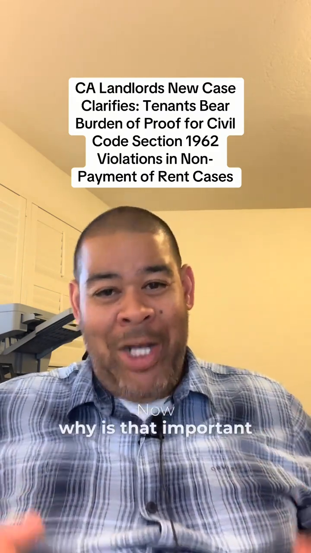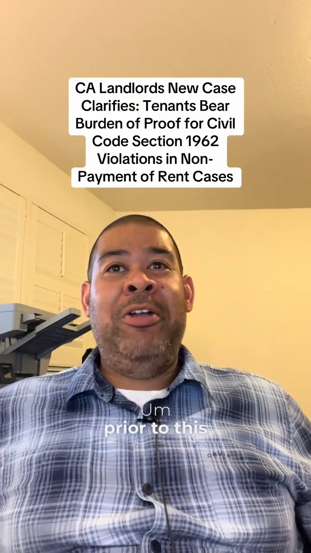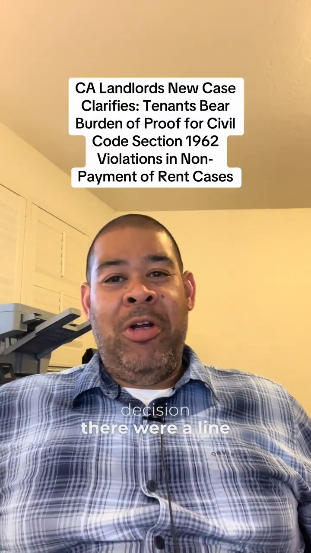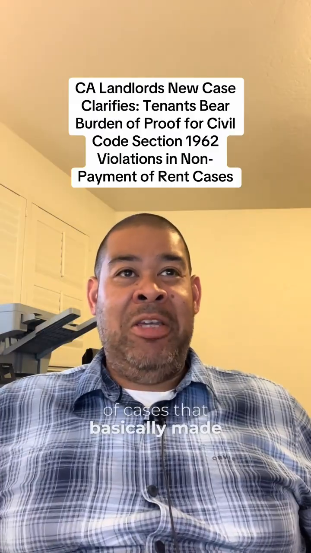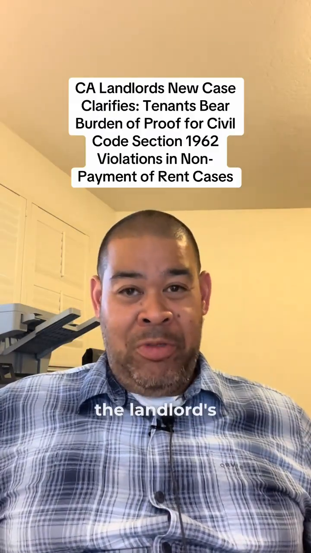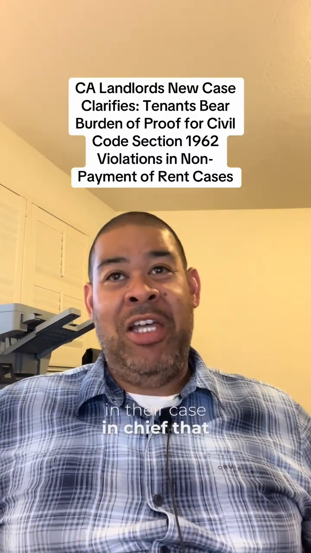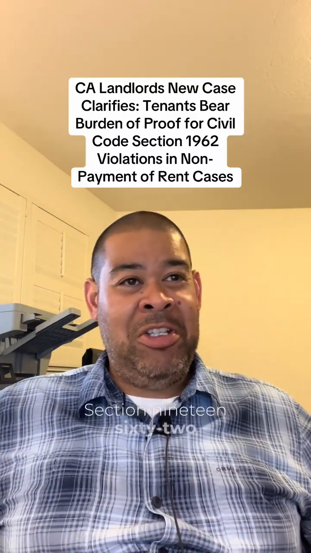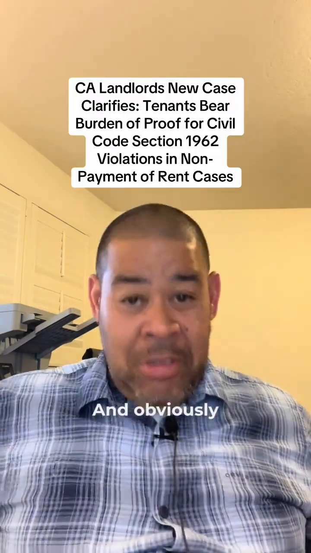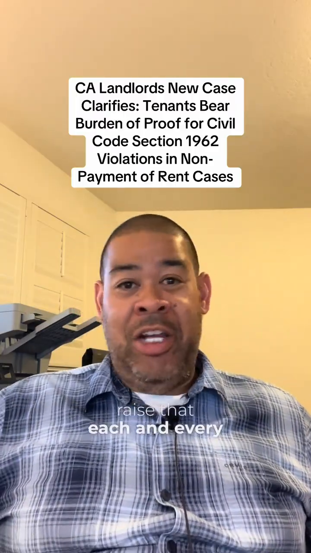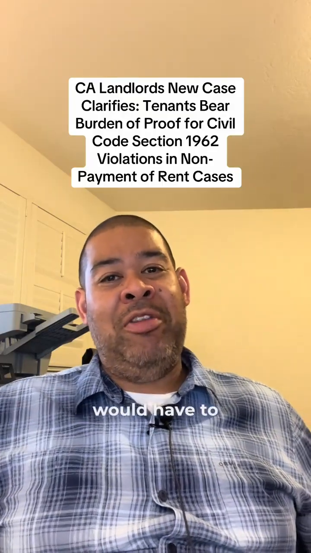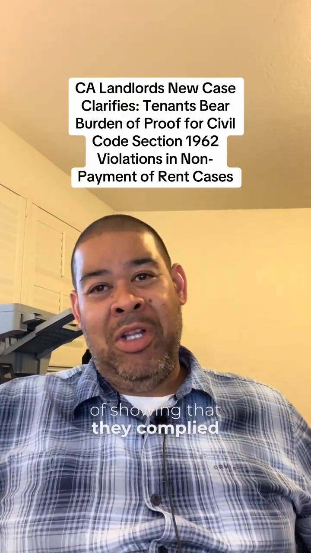Now, why is that important? Prior to this decision, there were a line of cases that made it the landlord's burden to show in their case in chief that they complied with Civil Code Section 1962. Obviously, tenants would raise that each and every time, and the landlord would have to bear the burden of showing that they complied.